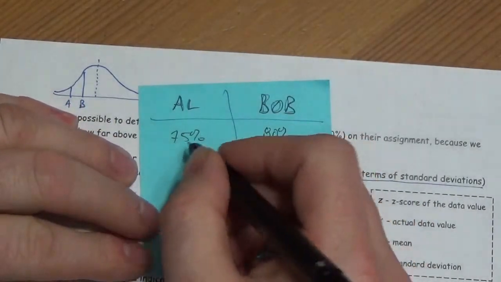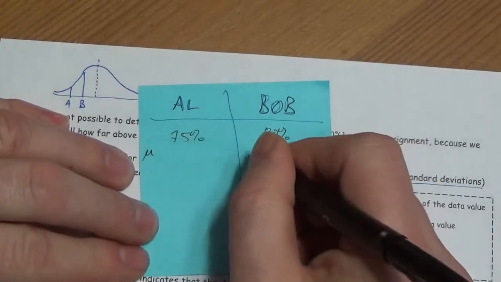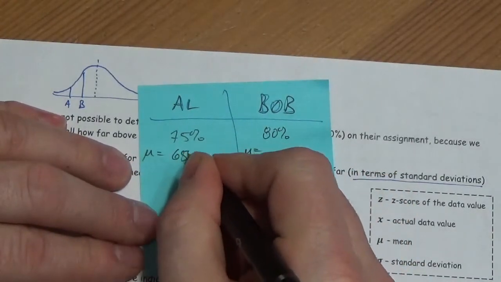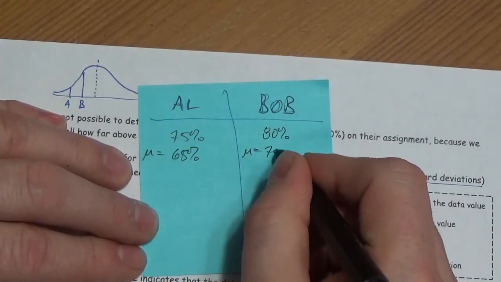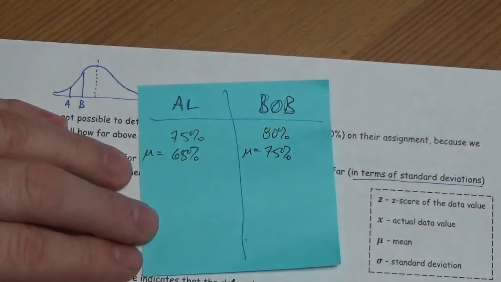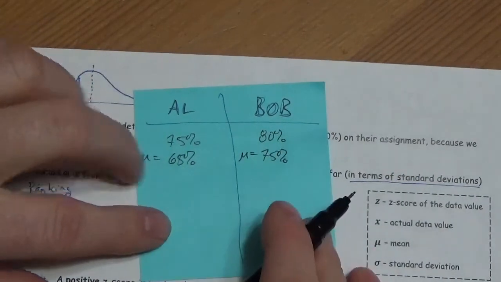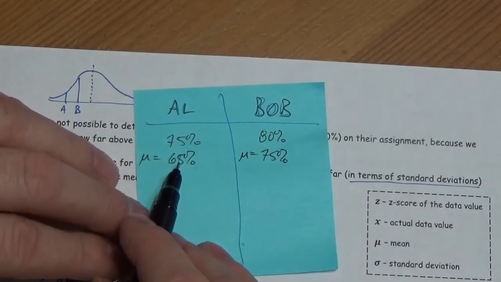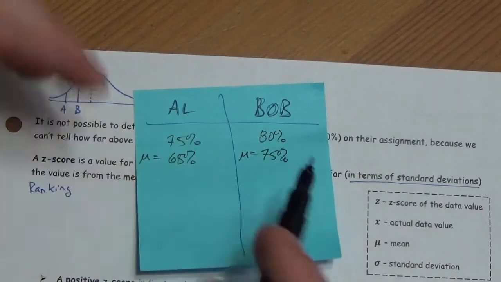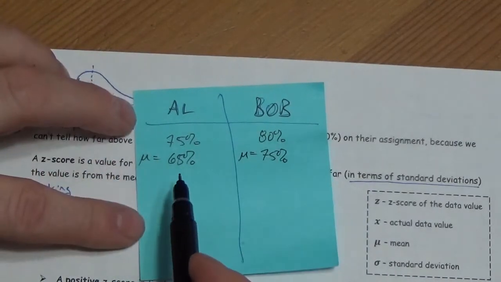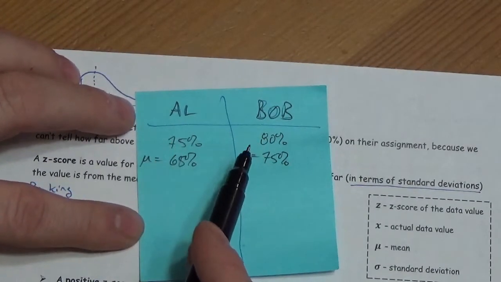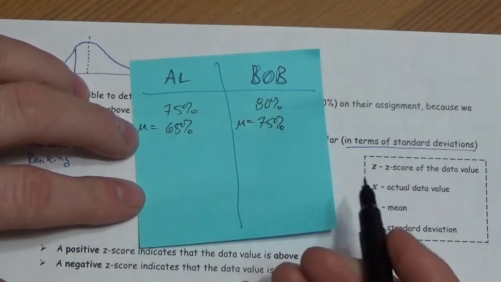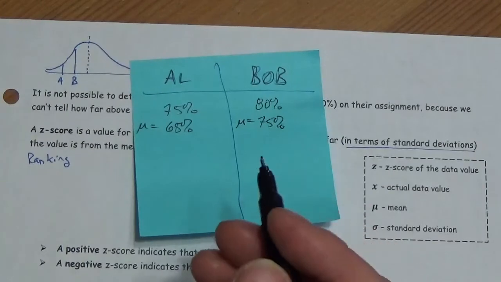Now, what if I told you, though, that the class average for both of these guys, what if the class average here was 65%? And what if the class average here was 75%? Now I hope you kind of see where I'm going with this. Okay, hold on a second. In Al's group, he's a fair bit further away from the average than Bob is. I know that his mark is lower than Bob's mark, but in the context of the class, he's actually done better than Bob did. But actually, this is still not enough information here.